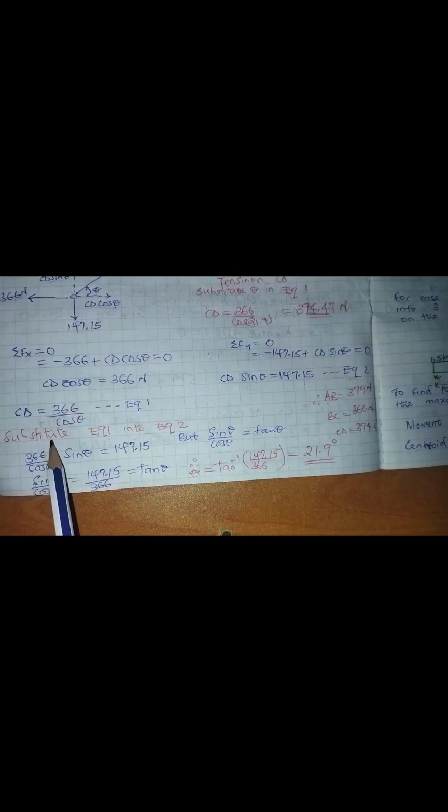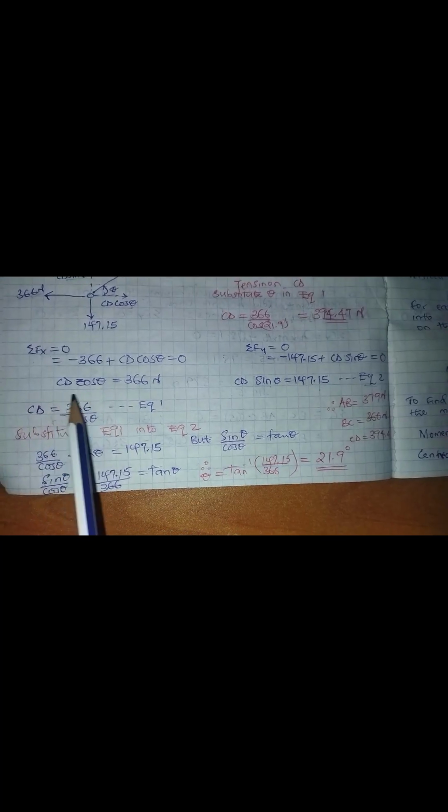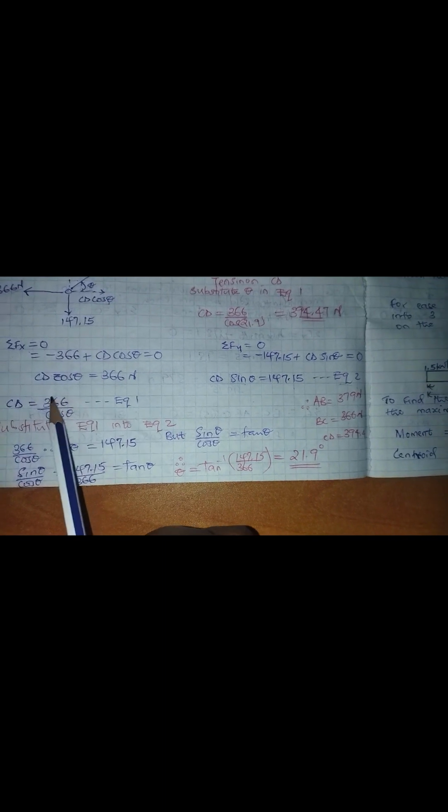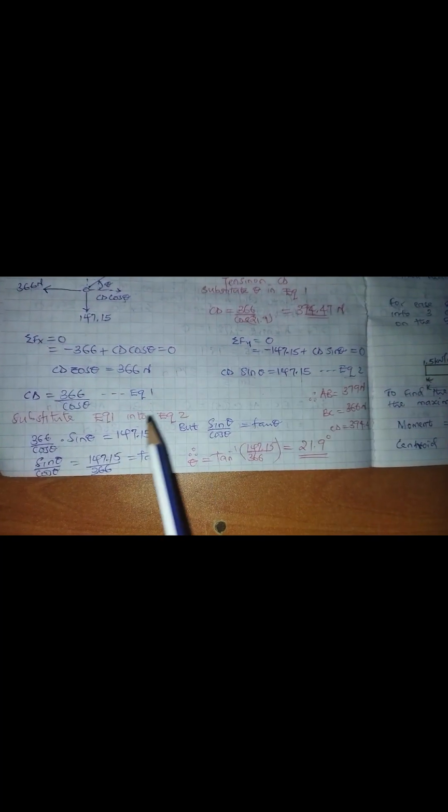Now coming here, we substitute equation 1, this equation, into equation 2. So we have CD here, and we also have CD here. So this value of CD will be substituted here. So we'll have 366 over cos theta times sin theta is equal to 147.15. So we can solve from here. But we know that sin theta over cos theta equals tan theta.